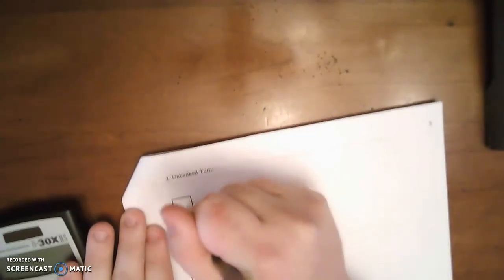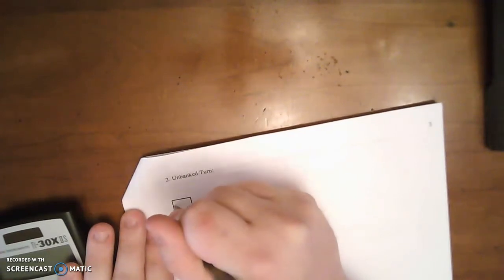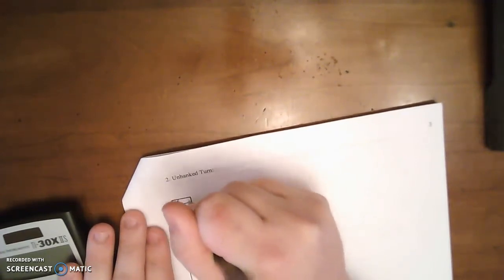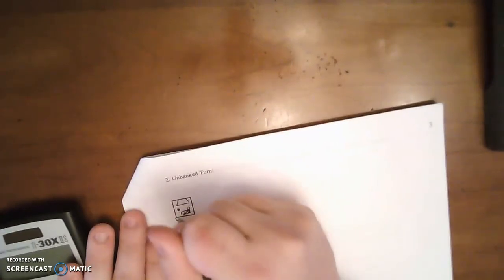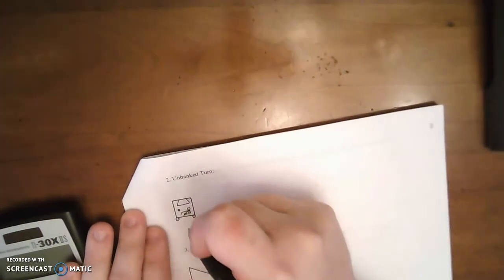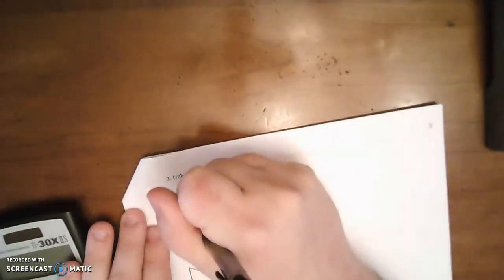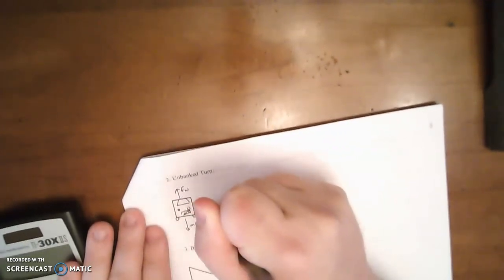All right. Let's go back a little further. Let's continue and look at an unbanked turn. If we're looking at an unbanked turn, we're going to imagine that this vehicle is driving towards us. Sorry for drawing this horrible excuse for a car. Looks kind of angry. The forces at work on this car will be the normal force going upwards, the mg going downwards, and we have a friction force pulling towards the center.